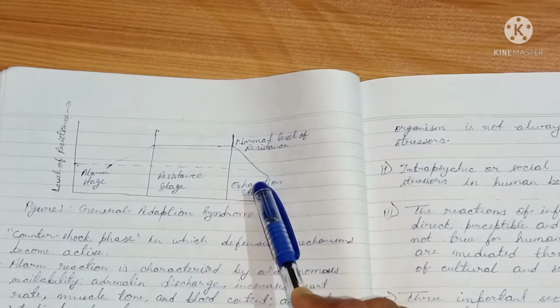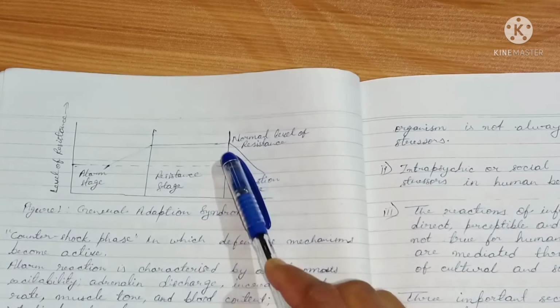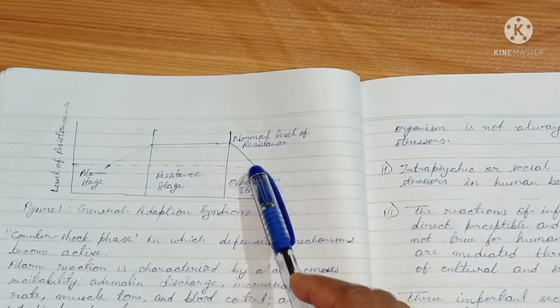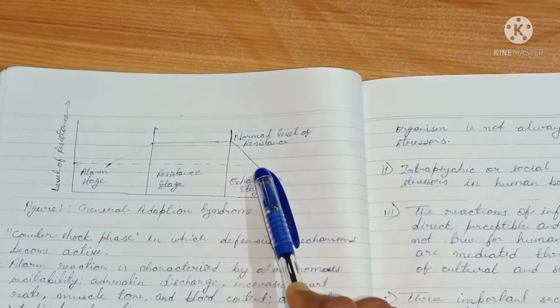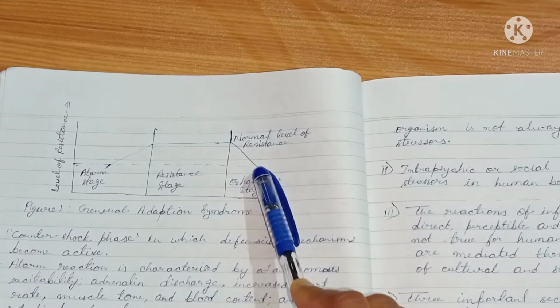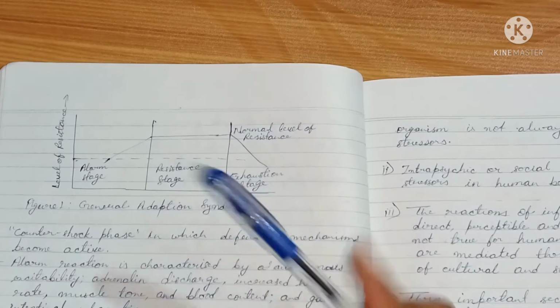Due to this decrease in the level of resistance, the characteristic symptoms of the alarm stage will reappear. And when the alarm stage symptoms reappear, the organism collapses.